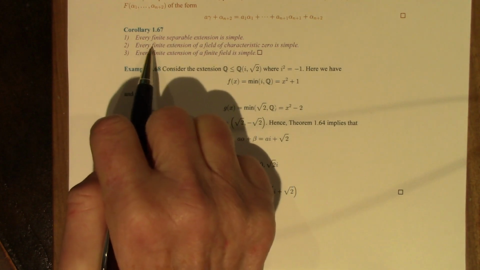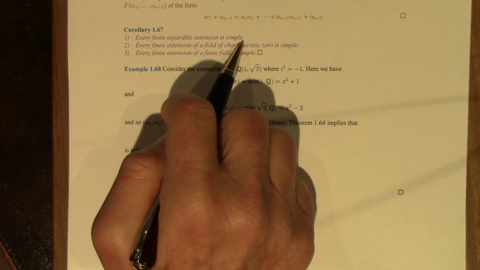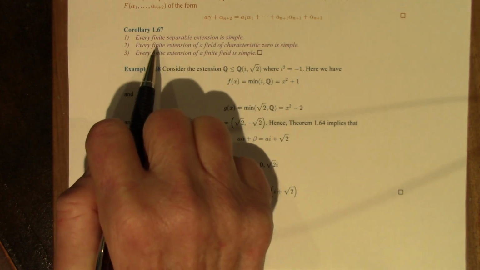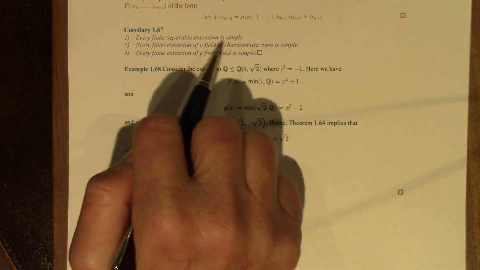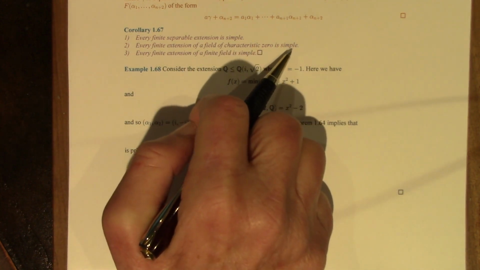Corollary, any finite separable extension is simple. Any finite extension of a field of characteristic 0 is simple.